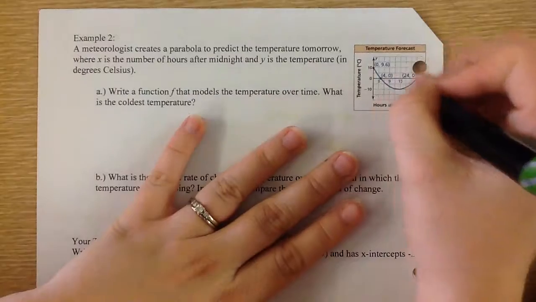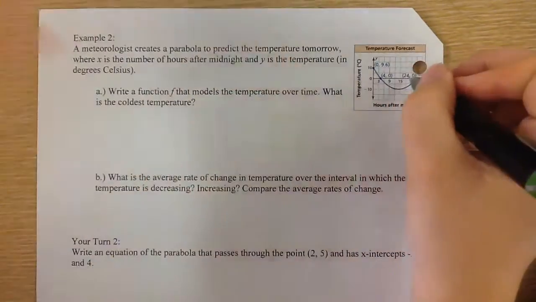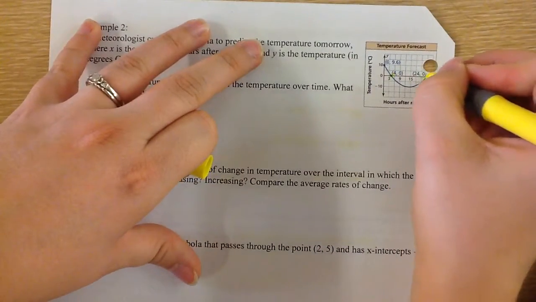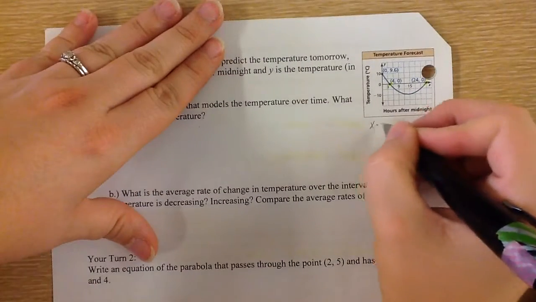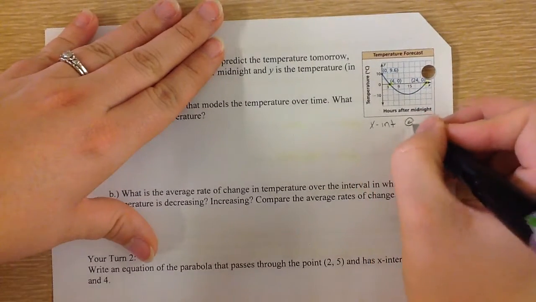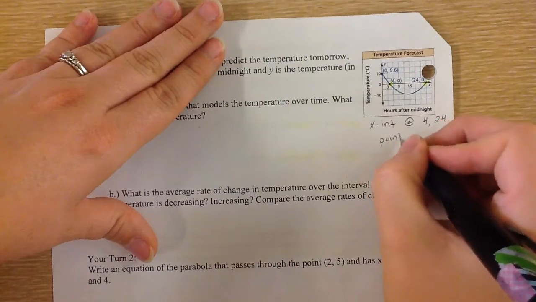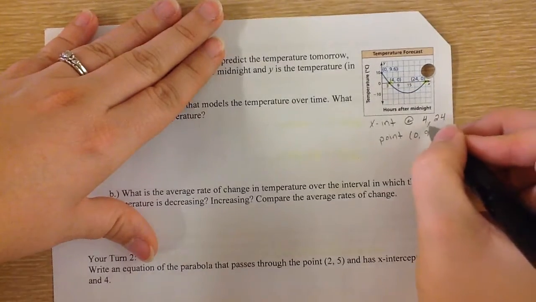So let's look at our graph here. We have the point 0, 9.6, and then we have the points 4 and 24, 0. If you notice, these two points right here are where we cross the x-axis. So we have x-intercepts at 4 and 24, and we also have a point of 0, 9.6. So we have the x-intercepts and a point.